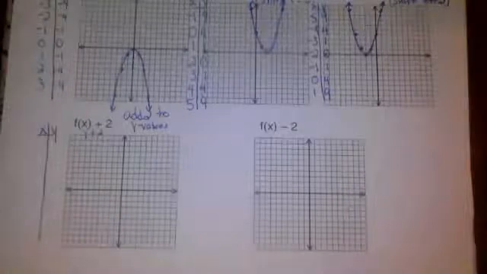All right. So we're going to take our original values, which are right here, and we're going to add 2 to these y's. So the x's this time are staying the same, but we're going to add 2 to the y, so we have 11, 6, 3, 2, 3, 6, and 11.